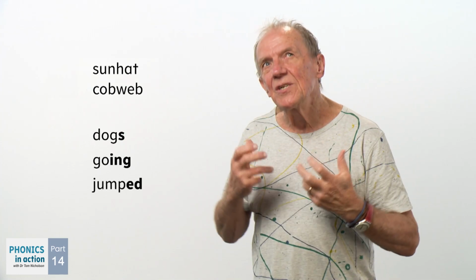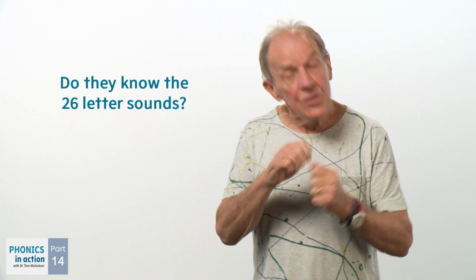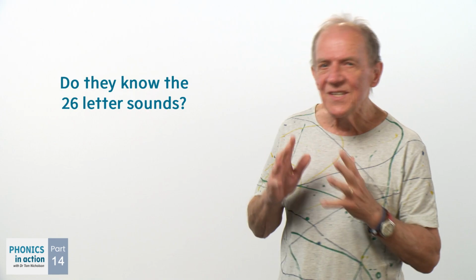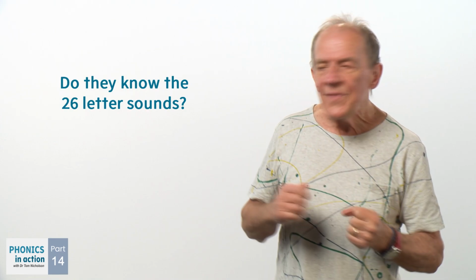And when you do teach about the structure, what can go wrong? Well, nothing can go wrong. The only thing to watch out for is not to go too fast. Before teaching these structures, check that students know the 26 letter sounds. When students are secure with the 26 letter sounds and they can read all sorts of CVC words, then move to compound words and words with simple affixes like ing, the s, and the ed.